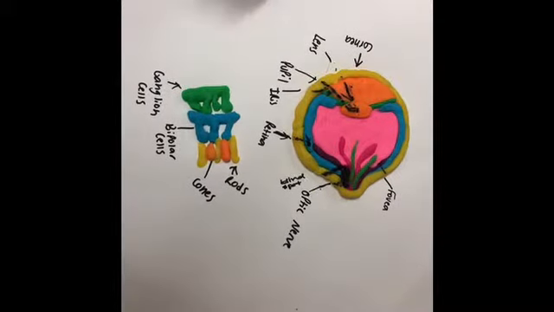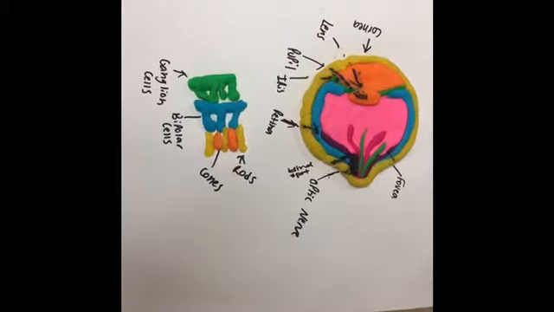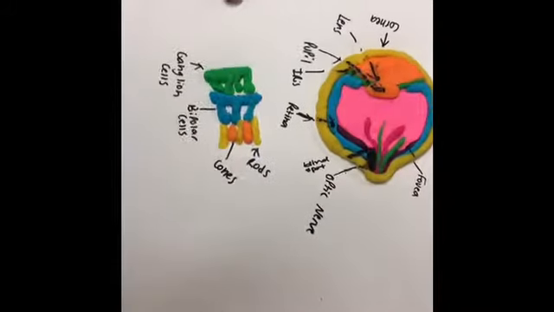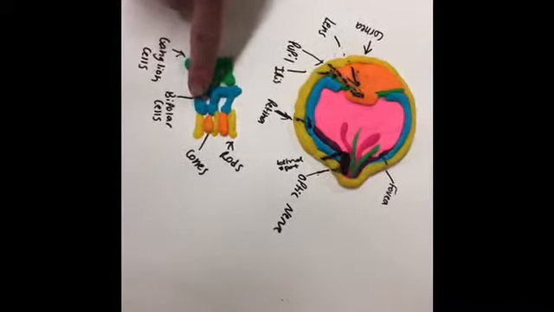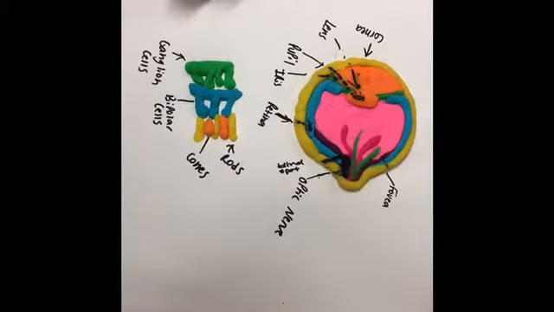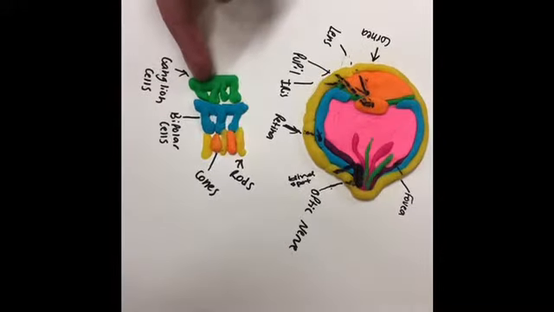and they function in daylight or well-lit conditions, and they detect fine detail and give rise to color sensations. And then right here are the bipolar cells, and they're eye neurons that receive and process information from the retinal cells and distribute information to the ganglion cells right here.